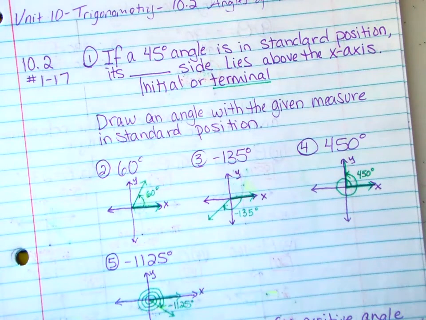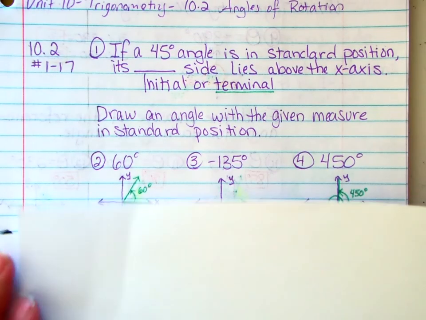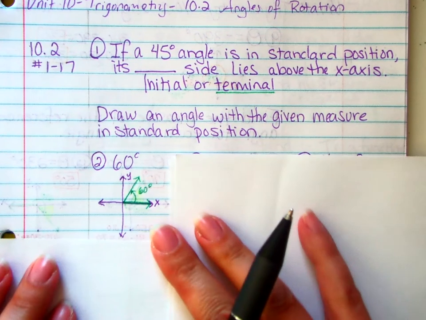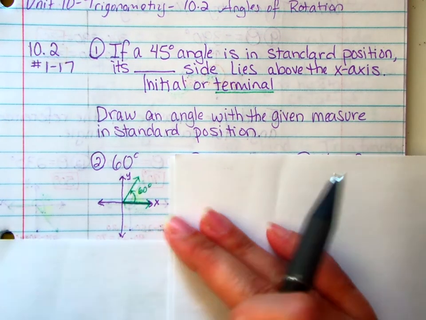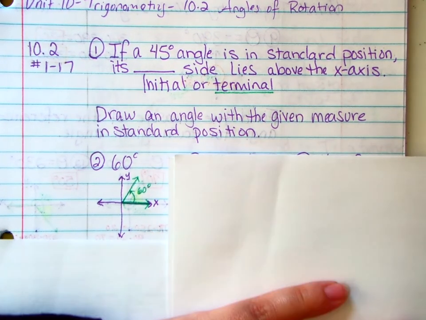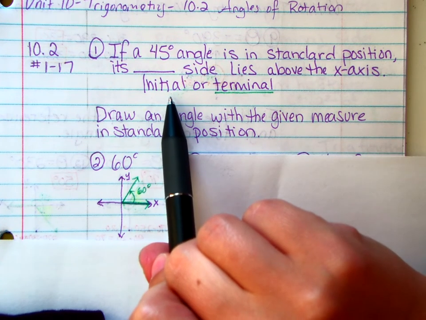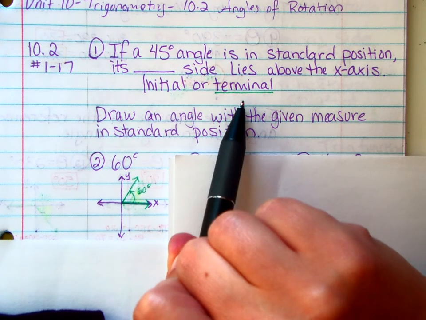All right, so we had 1 through 17 to do. Number 1: if a 45-degree angle is in standard position, its blank side lies above the x-axis. Well, remember, your initial side is on the x-axis, so it would be terminal.